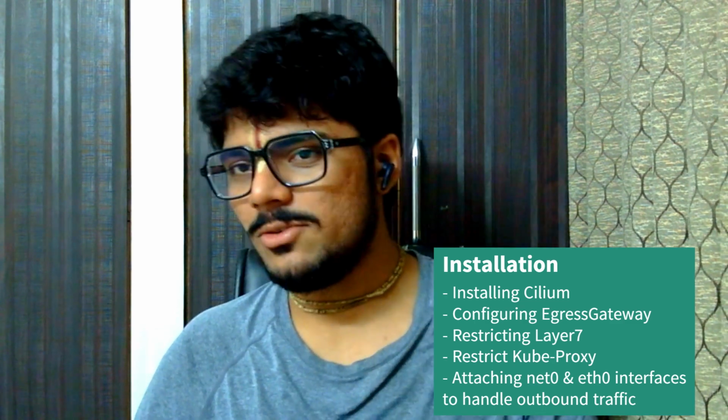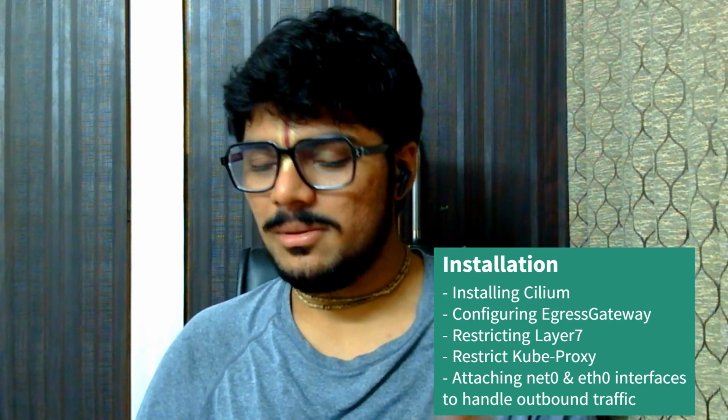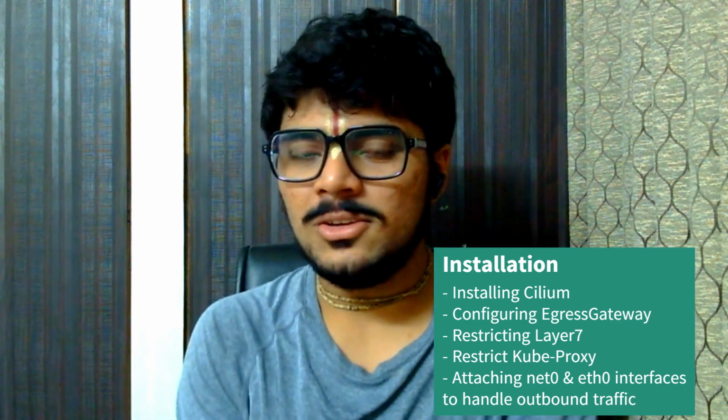So that's why we'll disable layer 7 of our Cilium. The Cilium proxy will also get replaced so we can use the Cilium Egress Gateway APIs, and we'll attach or deploy two interfaces to manage the outbound traffic.